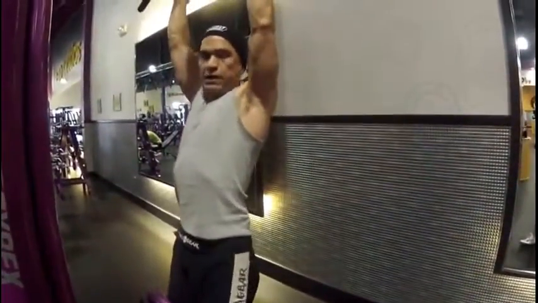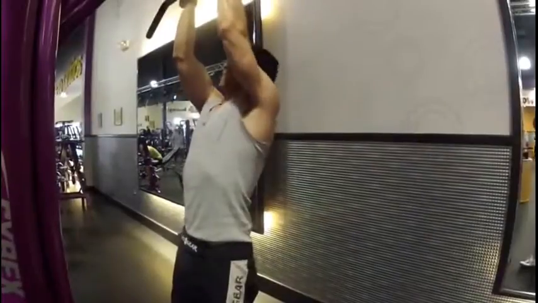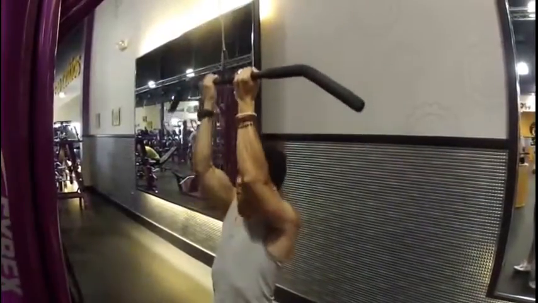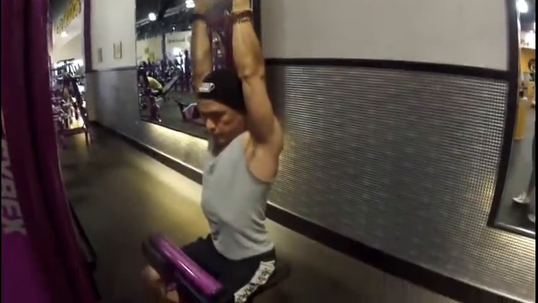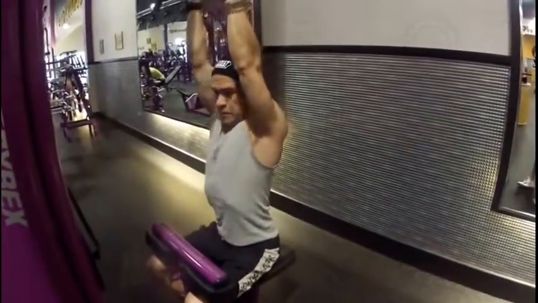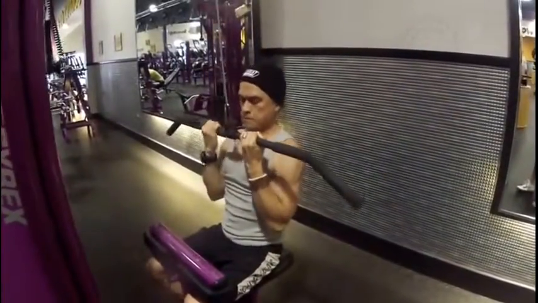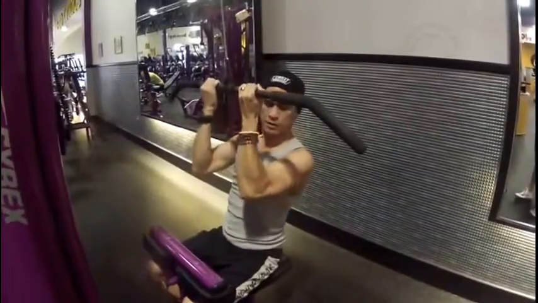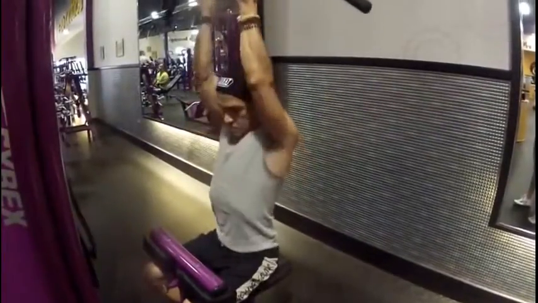The other variation is pull down. Sitting up straight, extending arms, and then pulling down to chin. I like to hold and let go.